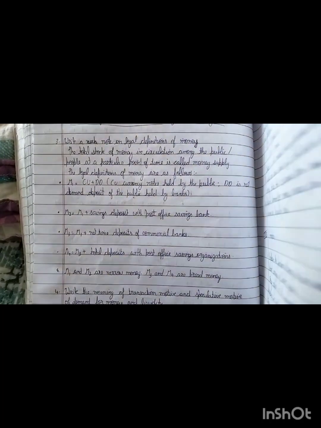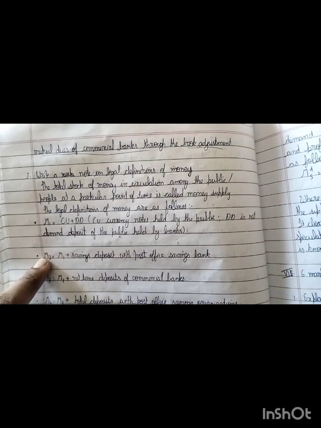M2 is equal to M1 plus savings deposit with post office savings bank. M3 is equal to M1 plus net time deposits of commercial banks. M4 is equal to M3 plus total deposits with post office savings organizations. So you need to remember that M1 and M2 are always narrow money, and M3 and M4 are broad money. You need to study the definitions as it is, because you cannot deviate or change the definitions. So make sure that you study the entire thing as it is.